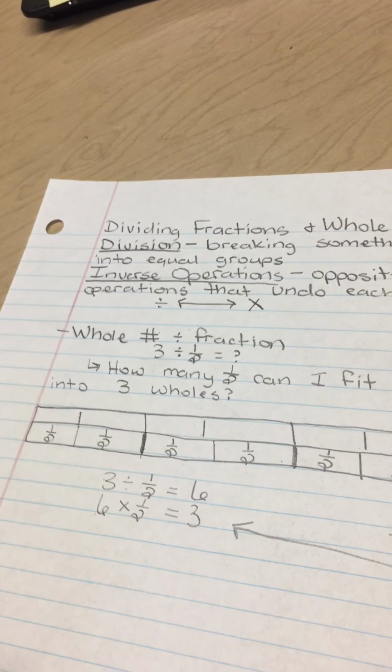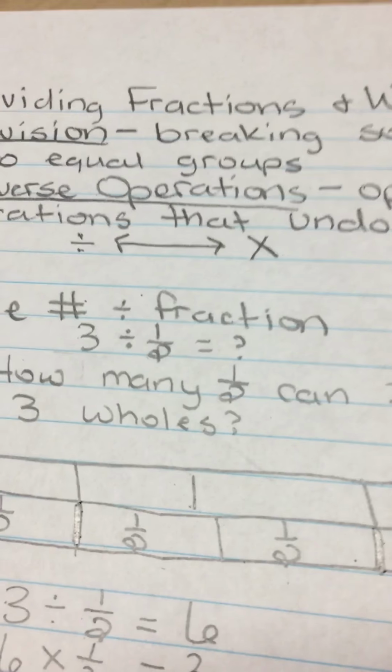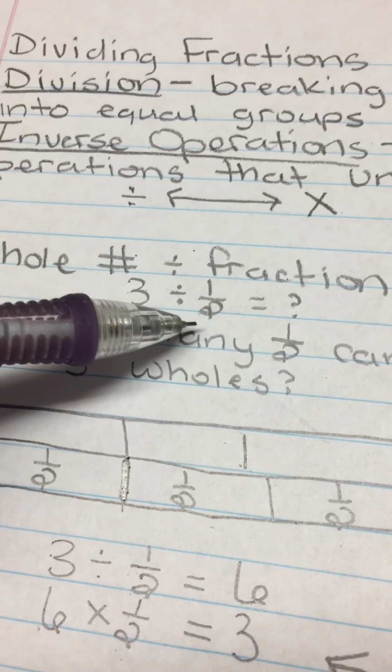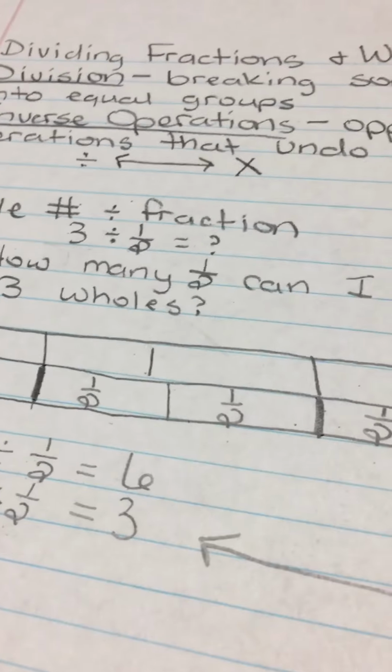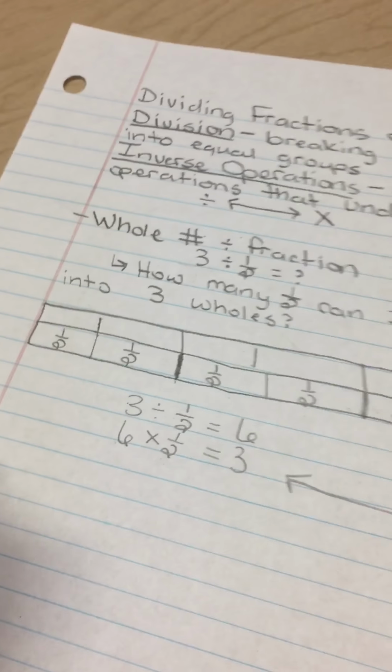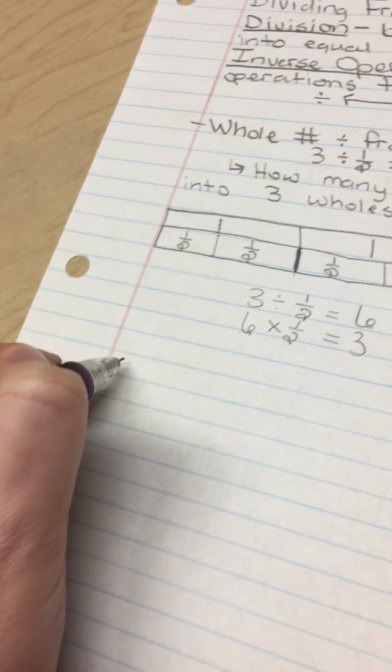Okay? That's the first thing you're going to see. You're going to see a whole number divided by a fraction, and this is how we take care of that. The other way you'll see is when we have a fraction divided by a whole number. So we're going to write that down too.